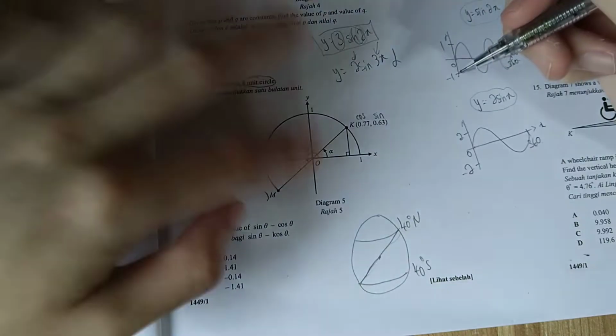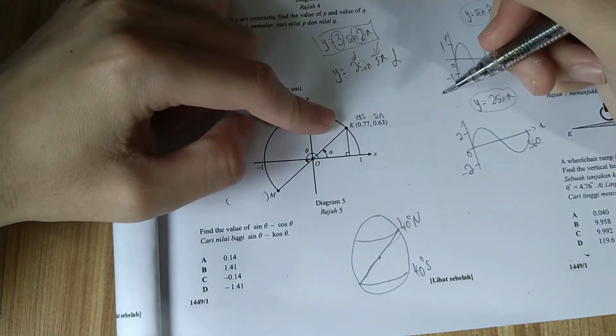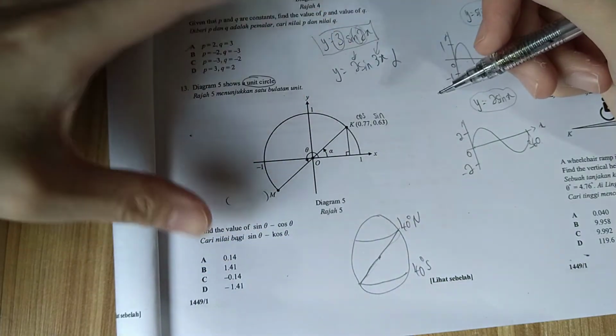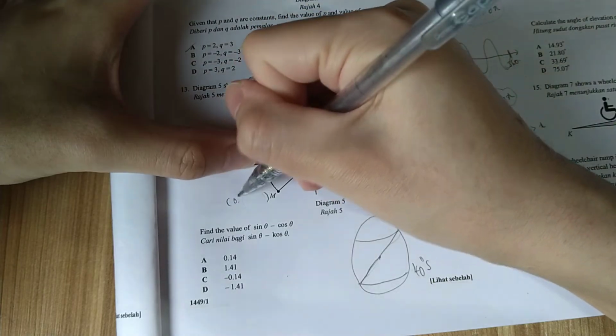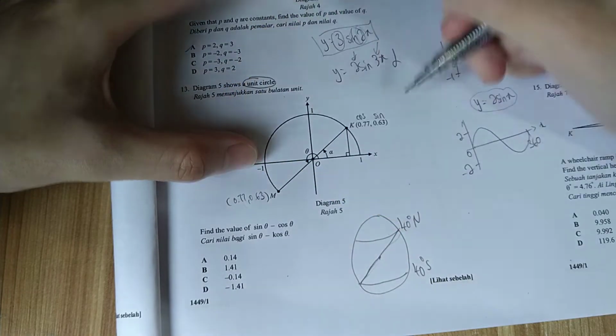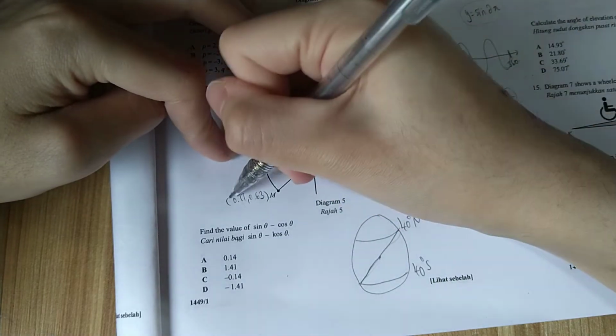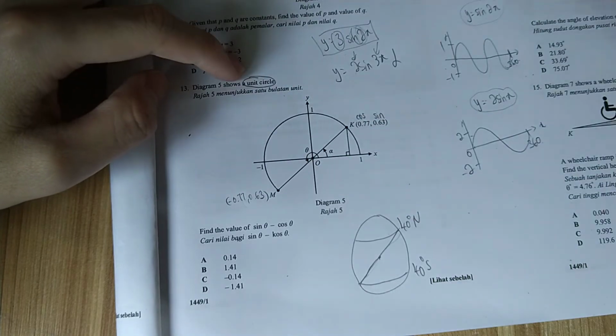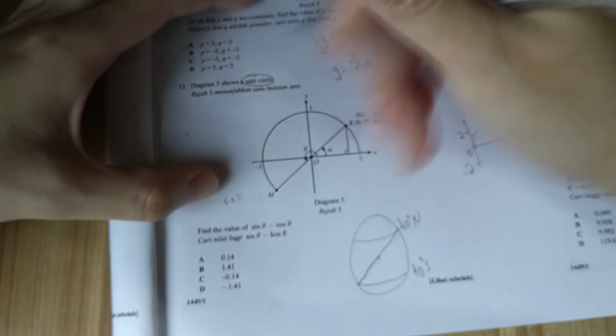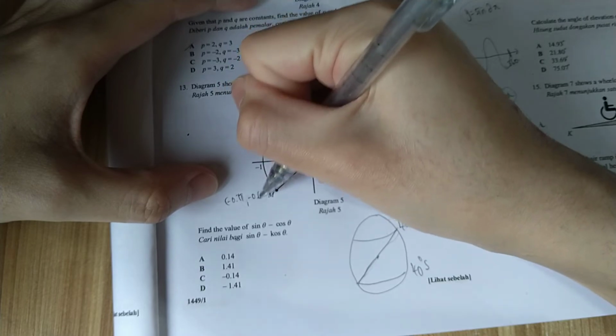Maybe some of you will say, oh, it will be the same lah. Okay, yes, it will be the same value, but it will not be exactly the same. You cannot write 0.77, 0.63. Actually it will be negative 0.7 and then negative 0.63. Okay, negative 0.7, negative 0.63.